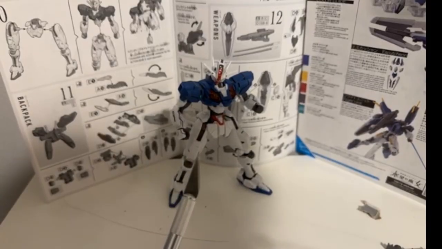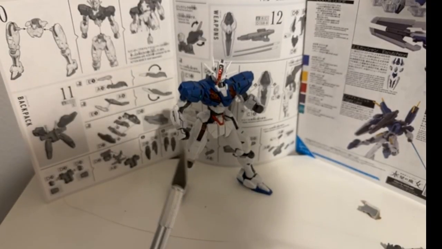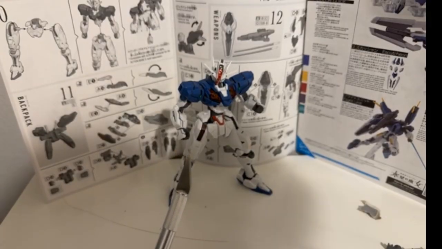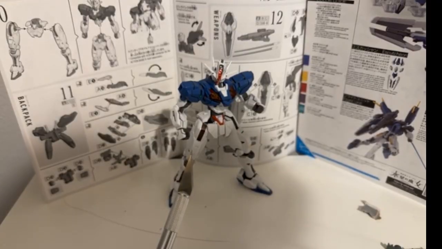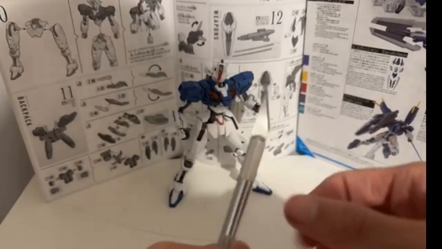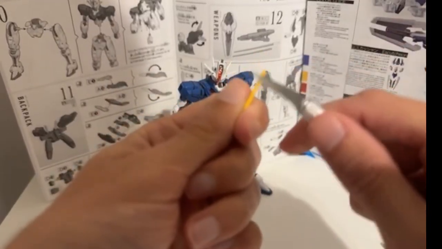But yeah, the blue is really nice. The red's a pretty nice red as well, but I really do like the blue that they went with for this kit. Okay, sorry, I was just making sure everything was good with the music. So anyways, back to what we were doing here. We were cleaning off the yellow.